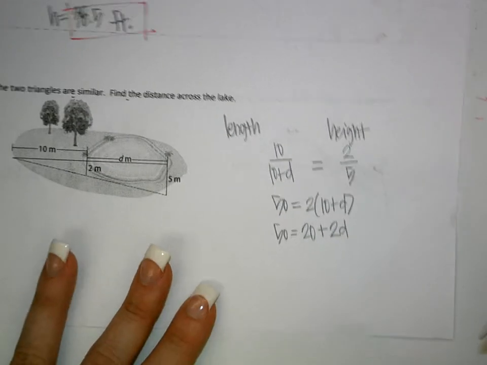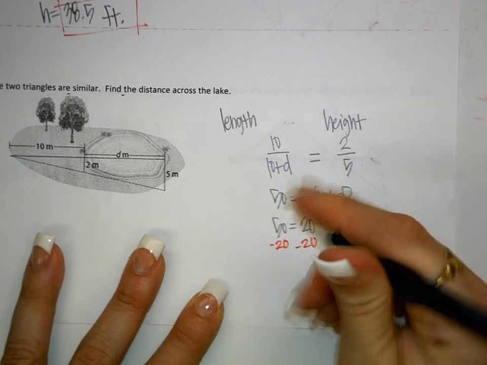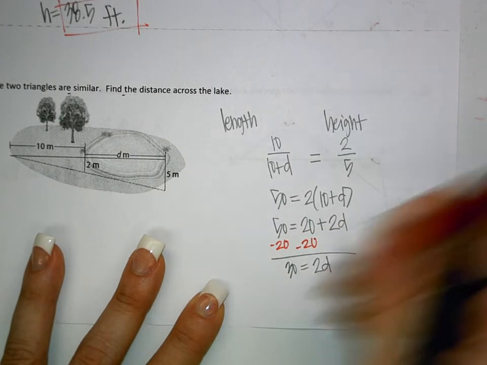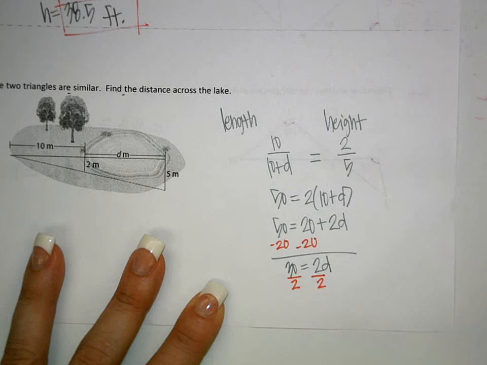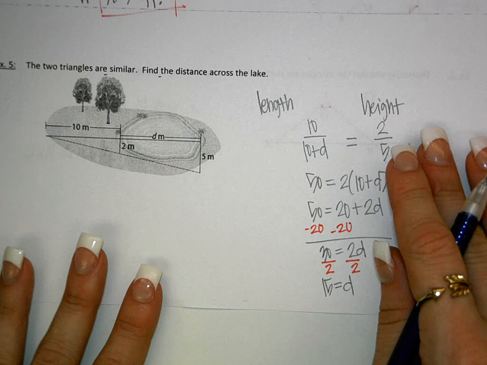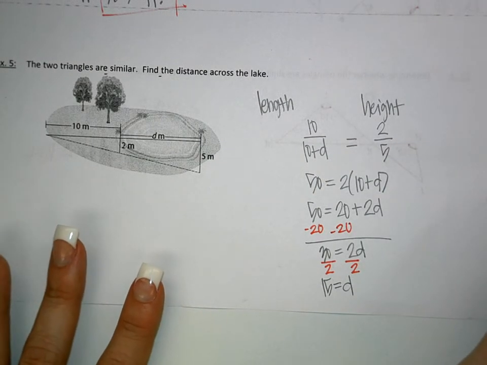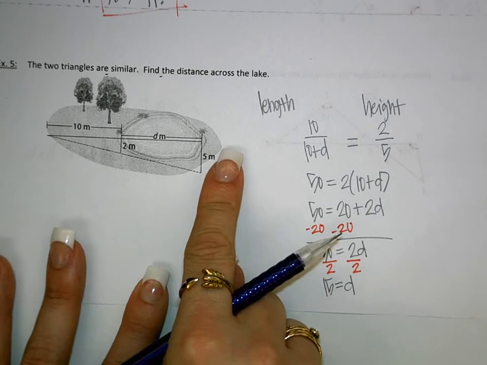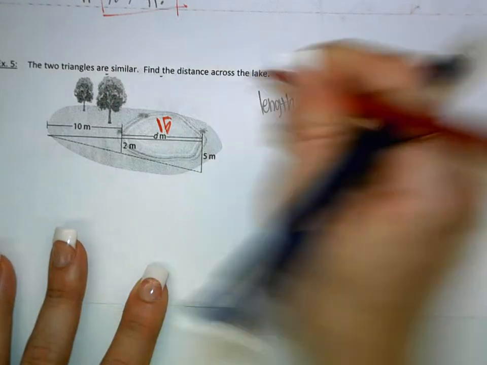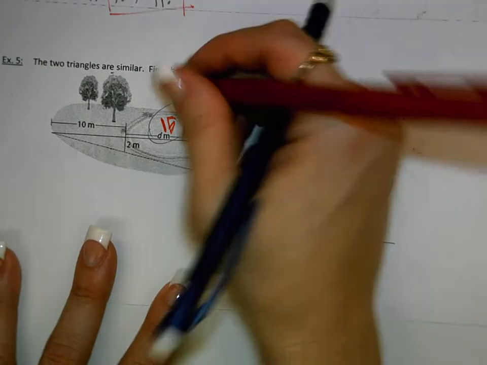Then how would we solve? Subtract the 20, which leaves you 30 equals 2 times D. Divide by 2, and that gives you 15 equals D. But what does the question ask you? Is the whole thing 15? If you look at the whole thing, the lake is only right here. So the lake is just 15 meters. You have to look at the picture a little bit on this one. So the lake would be 15 meters.